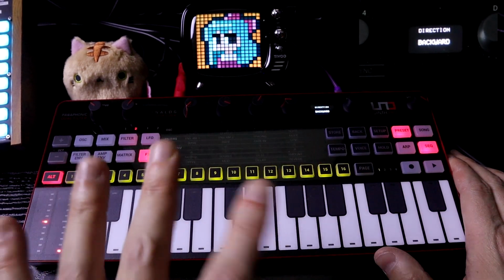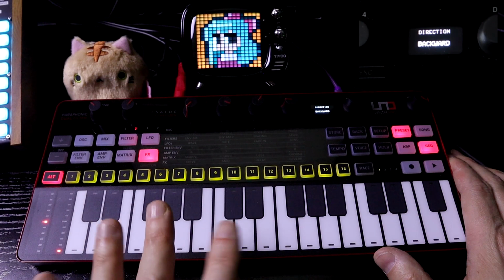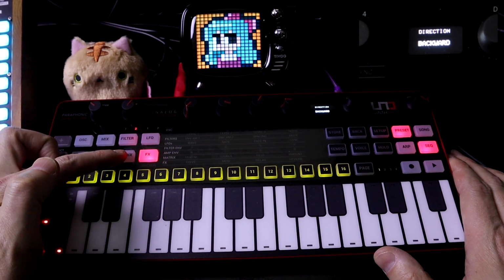So that was just looking at the arpeggiator and the sequencer. I hope to get into more in the next video, hopefully into the matrix. Stay tuned.